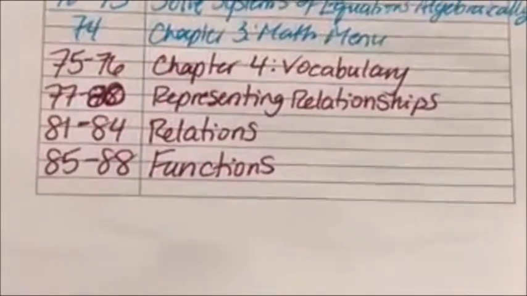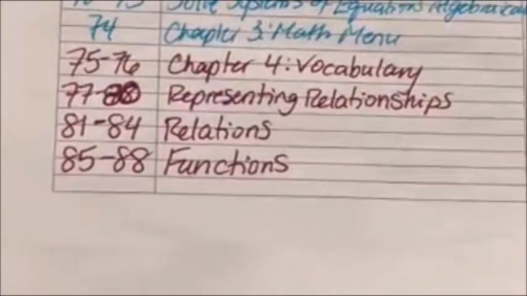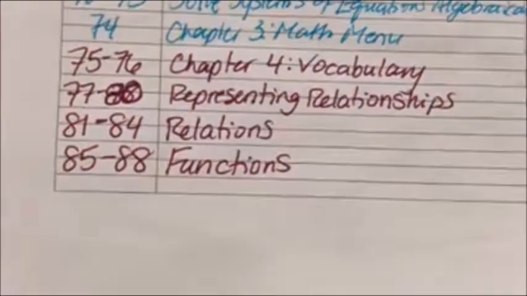All right, now that you have everything glued in, we're going to go ahead and fill out our table of contents. This is what your table of contents should look like.